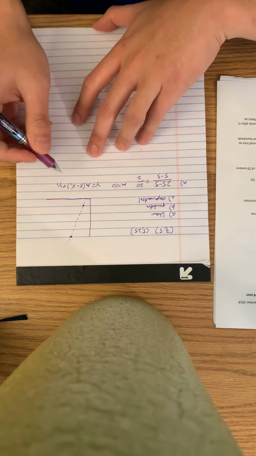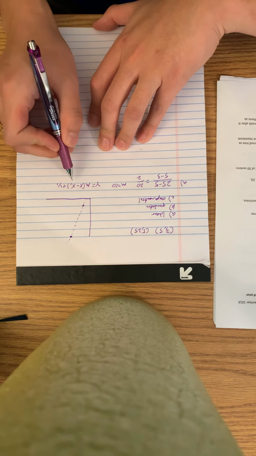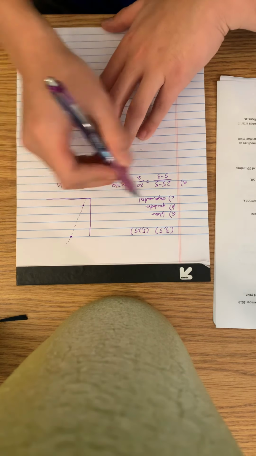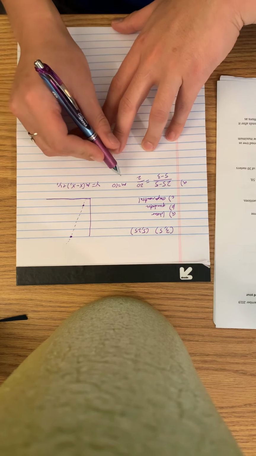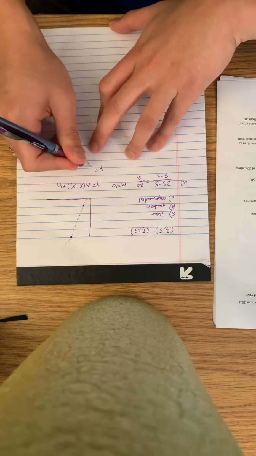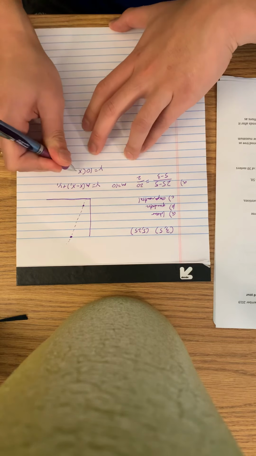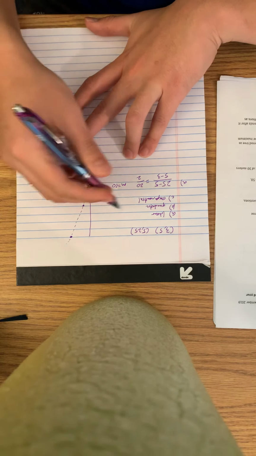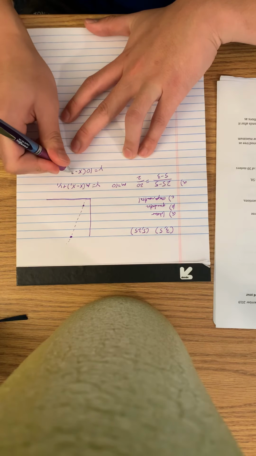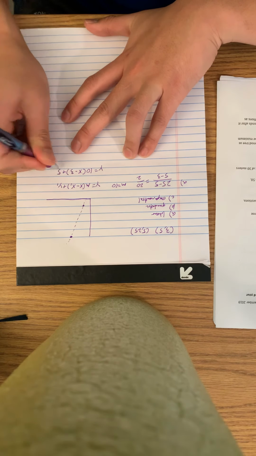Same x and y are the same. x1, y1 is just either one of these 2 points that you have, and m is the slope we've already solved for. So now I can just say y is equal to 10 times x minus, let's choose 3, plus 5.